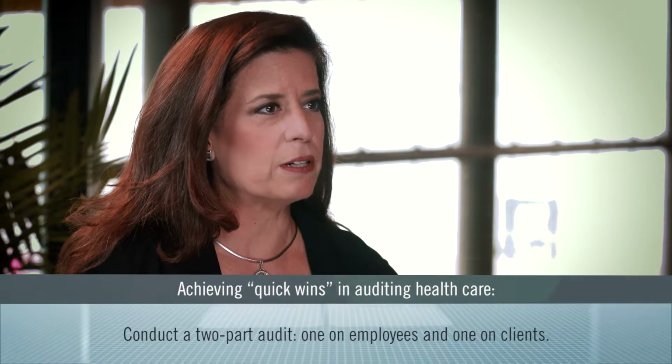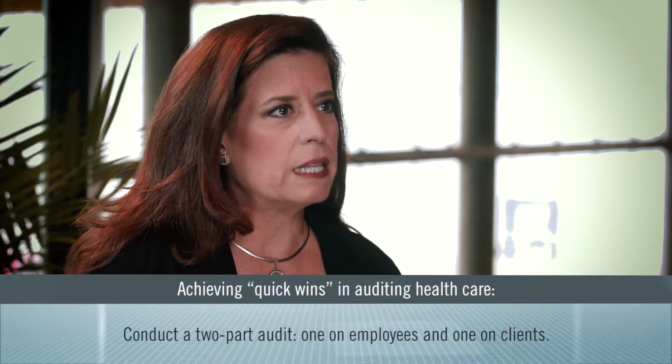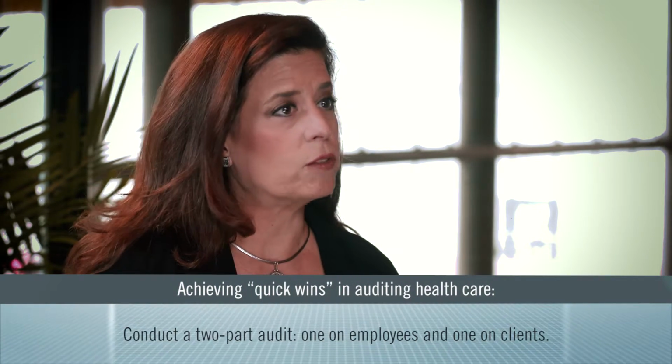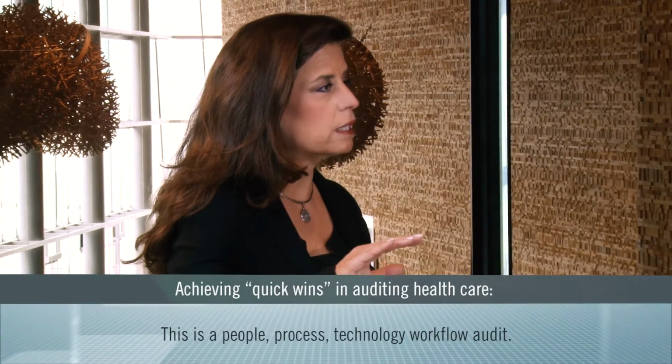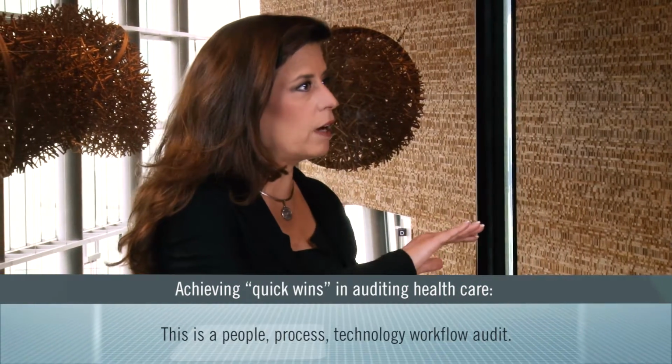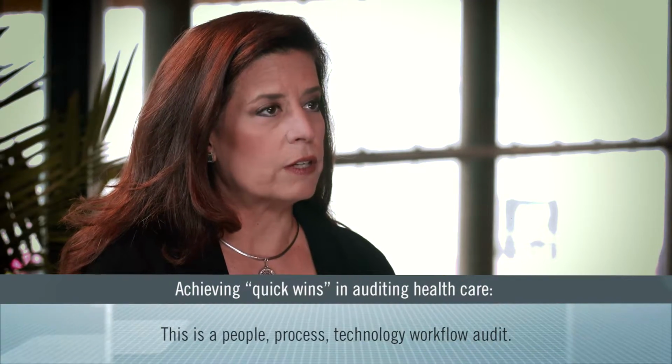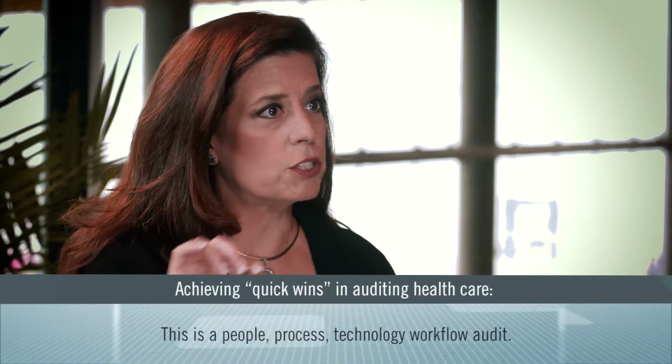And I would do it as 2 parallel tracks. One is your employees, all right, because you don't want your employees compromised, right? We've seen enough stories in the paper. And then that identifiable information of your clients, because you don't want that compromised. And literally do what I would call a people, process, and technology workflow. Identify all internal, external vendors, and literally follow it and chart it out.